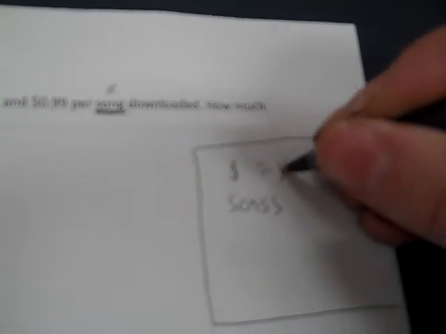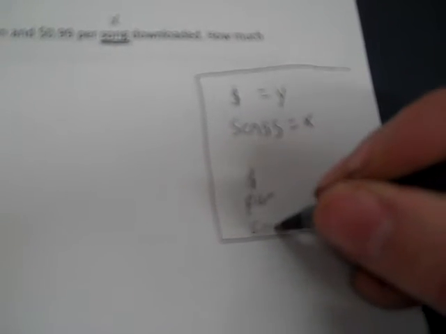Again, we're going to go like this. The two units I have underlined are dollars and songs. You need to not ignore this box. It's very important you fill this out. Y is always the dollars, and X is going to be the songs. Now per, and you want to put a dollar sign on top. Whatever Y is goes on top, whatever X is goes on the bottom.